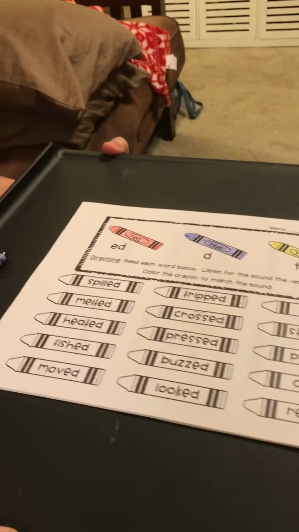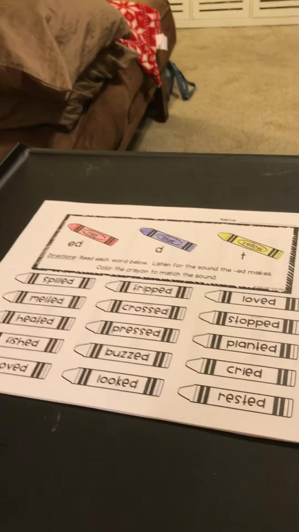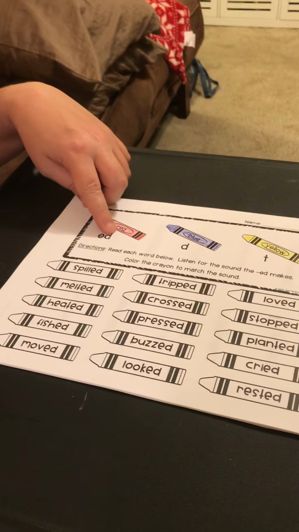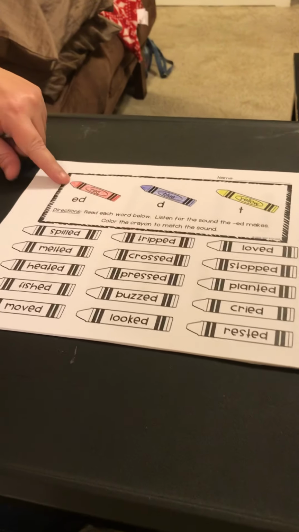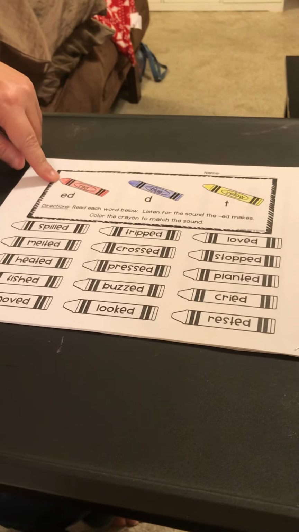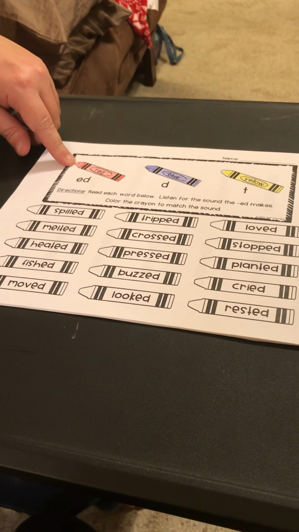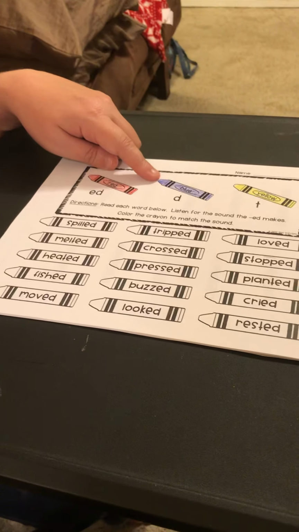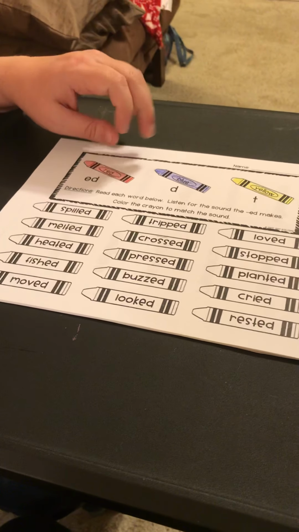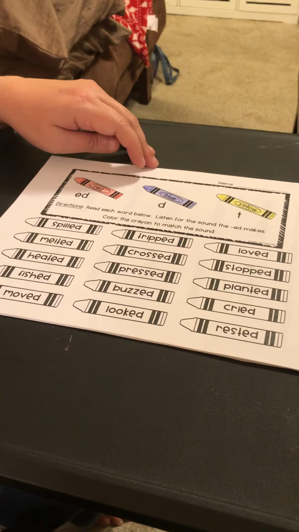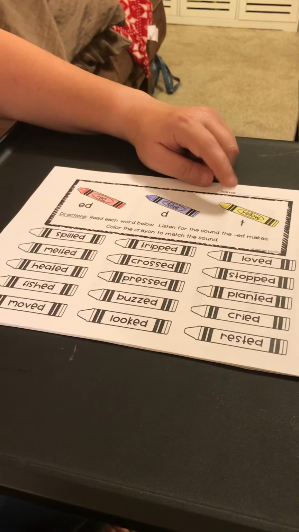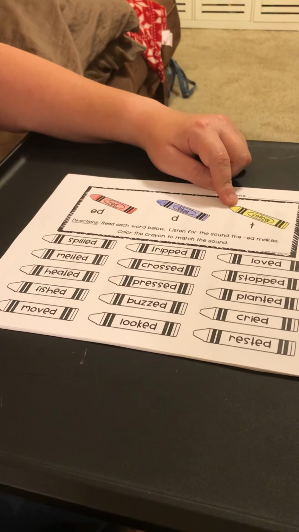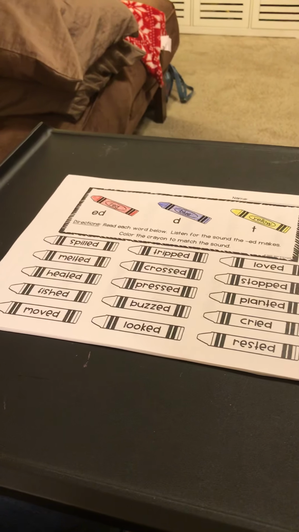Today, we're going to decide if our ending, that ed ending, is saying ed. If we hear ed at the end, we're going to color that word red. If we hear that ed ending making the d sound, we're going to color that word blue. If we hear that ed ending saying t at the end of our word, we're going to color the word yellow. That sounds a little confusing, but I think you'll get the hang of it. Let's look at our first word.